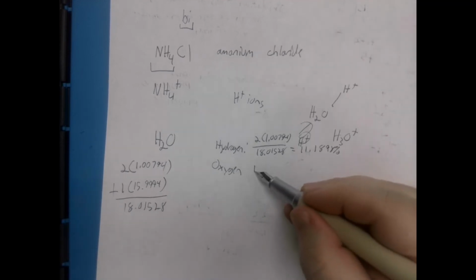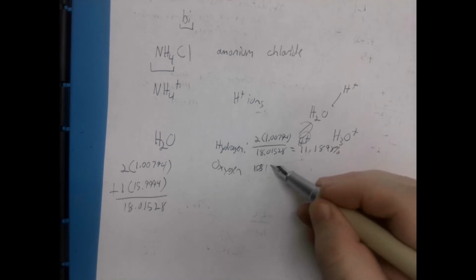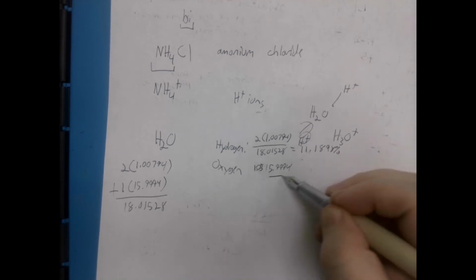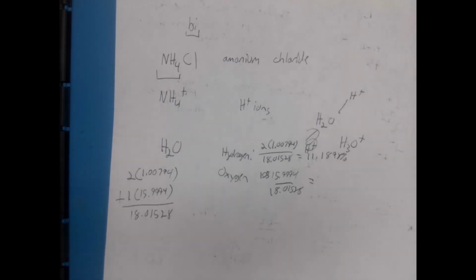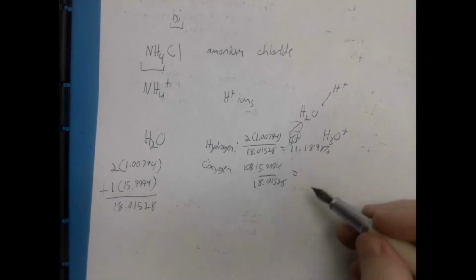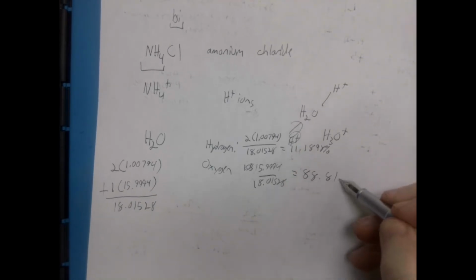And likewise for oxygen, it'd be 15.9994 over the 18.01528, which gives us 88.81%.